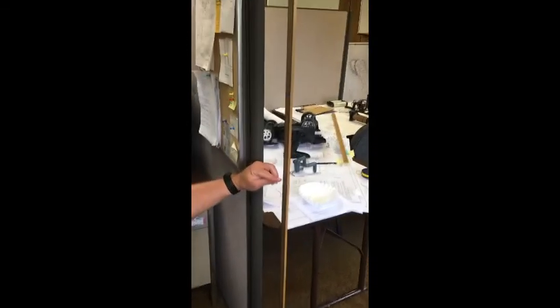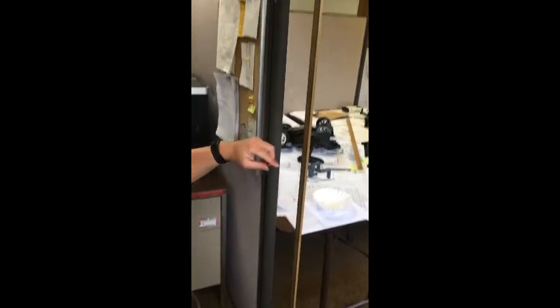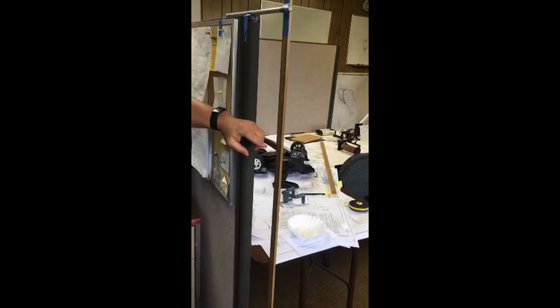We're going to drop it at 1 meter. We're going to drop it at 1.2 meters, 1.4 meters, and 1.5 meters. So what I'm going to need to do is move my tape here so that we can see where 1.5 meters is.